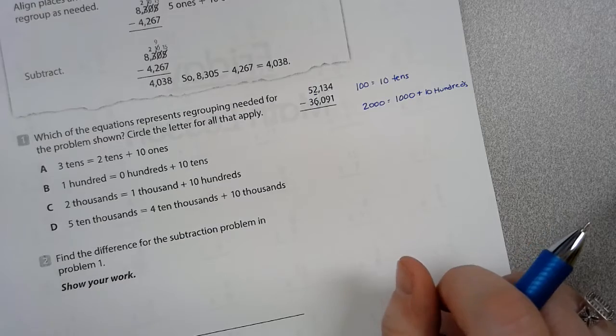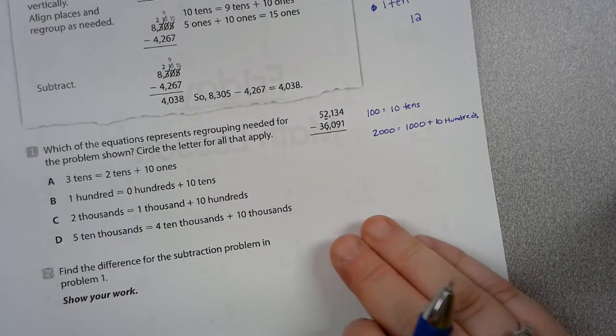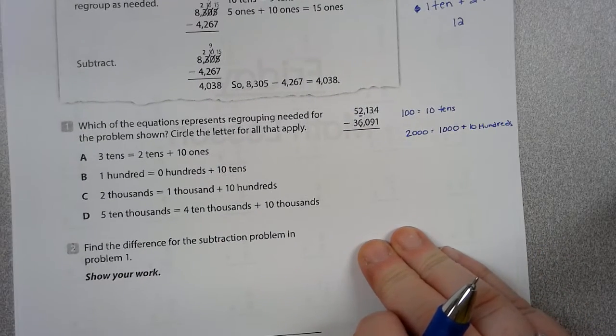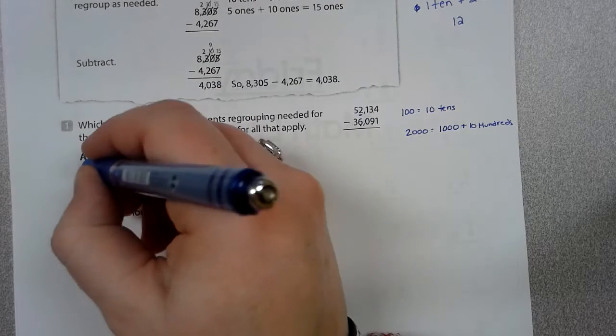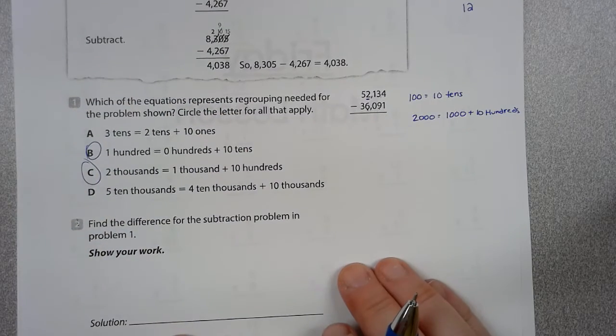I'm going to be honest, I don't know. This is very confusing, and I don't really think that this is something that we would necessarily have to know. But I do believe that the answer is B and C. And we're just going to go with that.